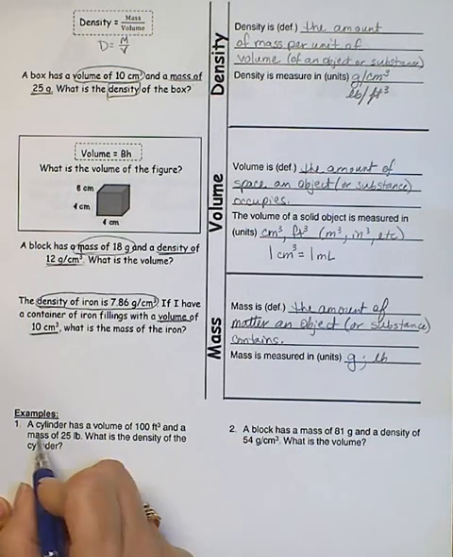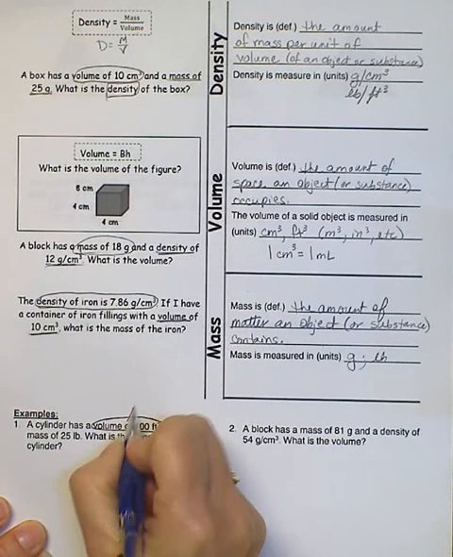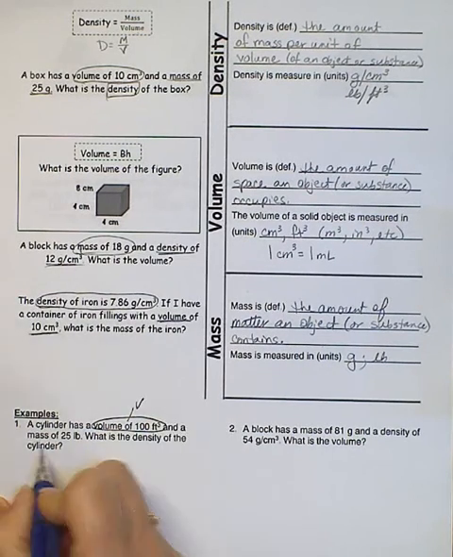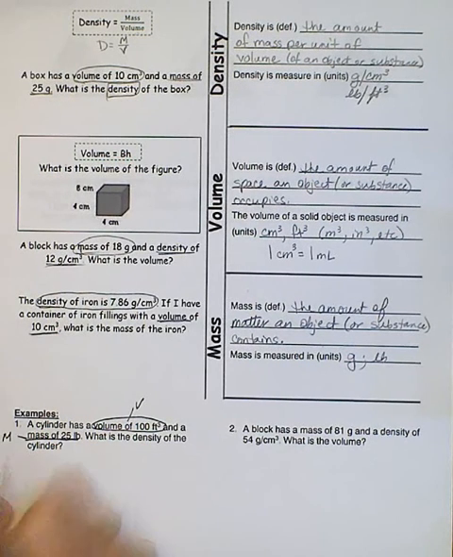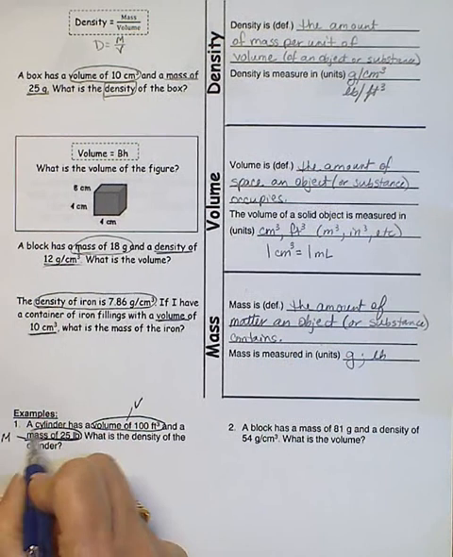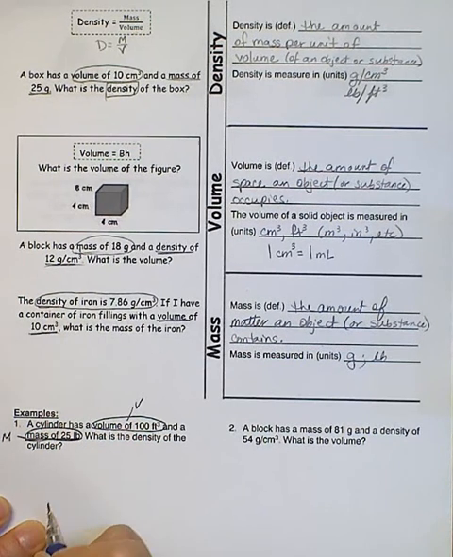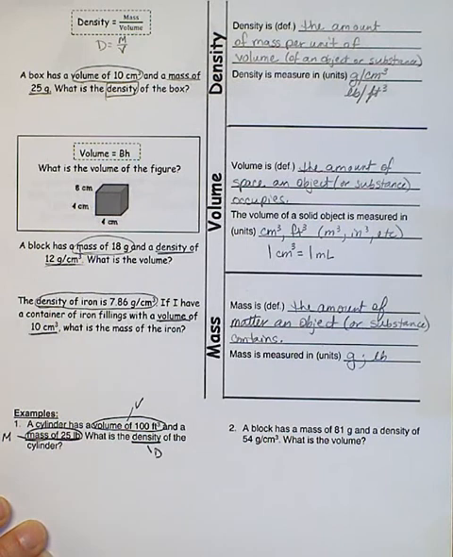A cylinder has a volume of 100 cubic feet, so there's my volume, and a mass of 25 pounds, so there's my mass. I'm going to circle both of those actually. And it says, what is the density of the cylinder? So we have a D, a V, and an M.